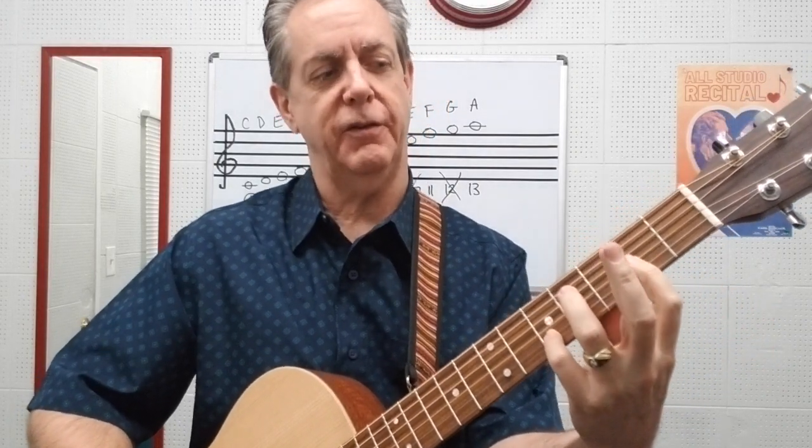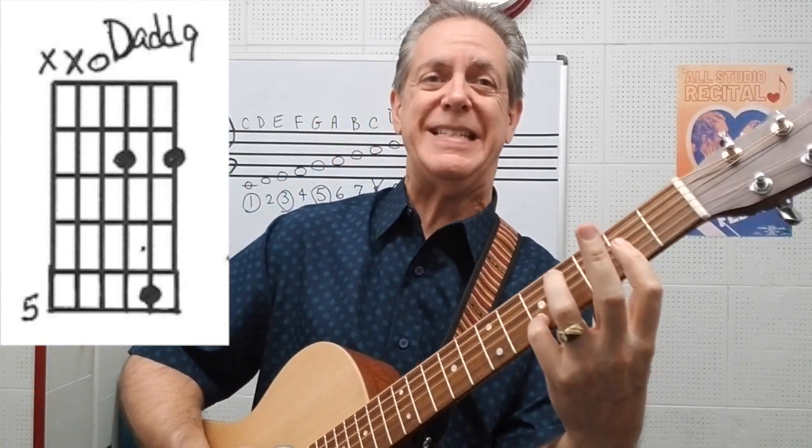Well, the third of the chord is this note. So how am I going to get this note and this note at the same time? And the answer is right here. The B string, fret 5, that's your E, and then you're going to do the F sharp like that. So here's the fingering for the chord, and that is a really nice D add 9 chord.